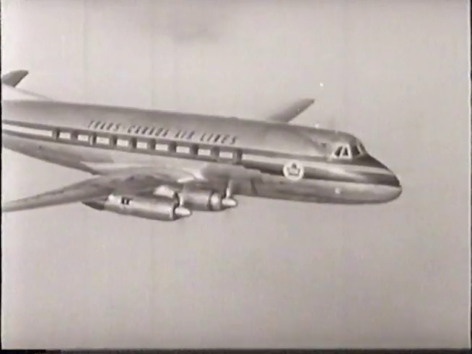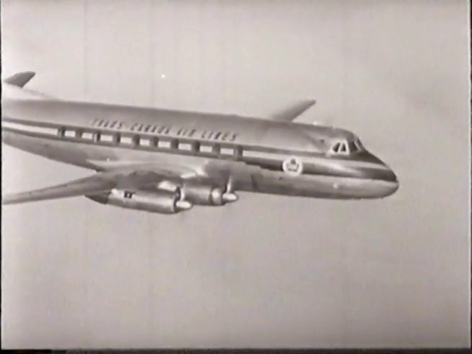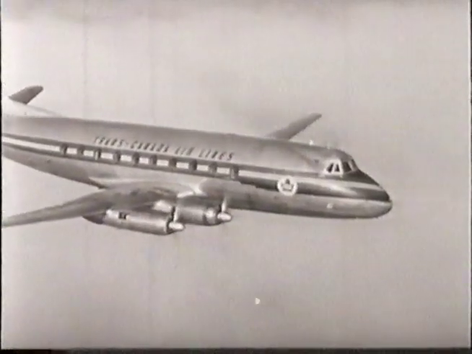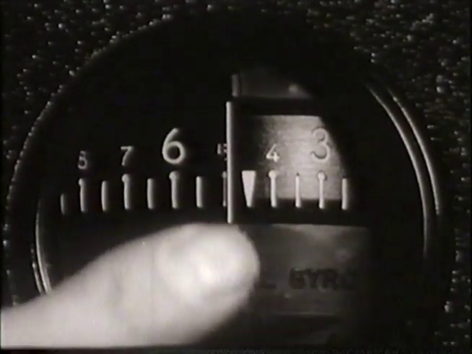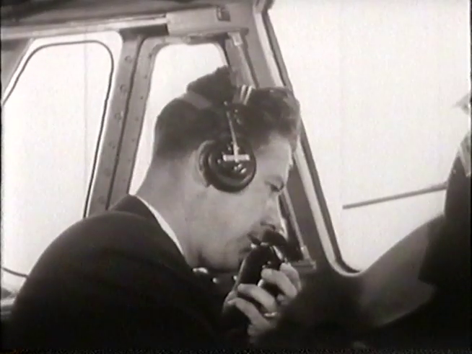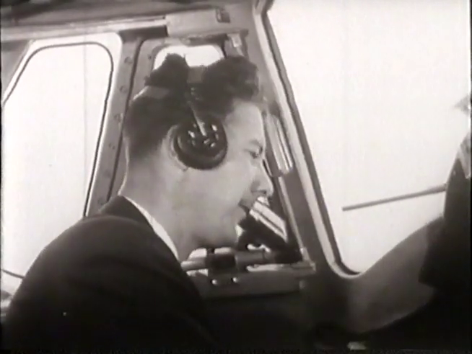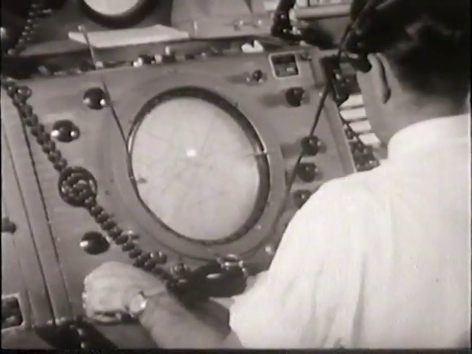Over. Gyro check completed. Over. TCA 276, roger. Reduce to approach speed. Perform cockpit check for landing.